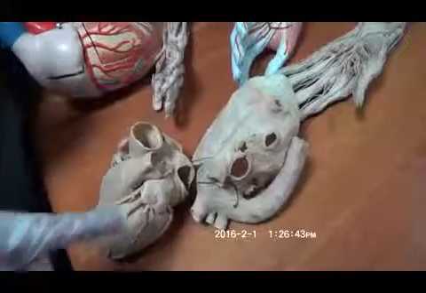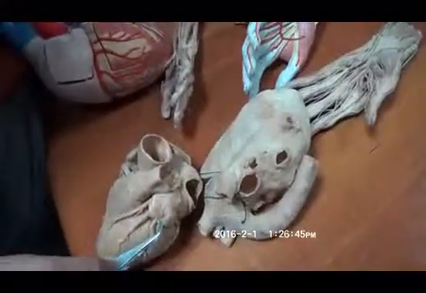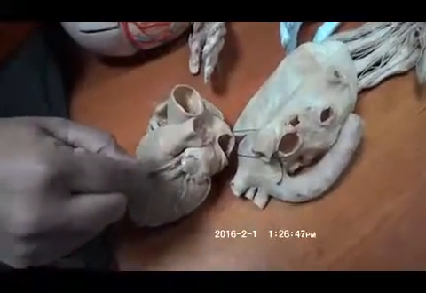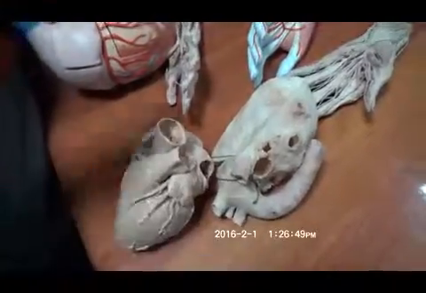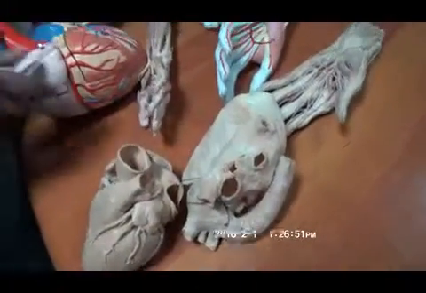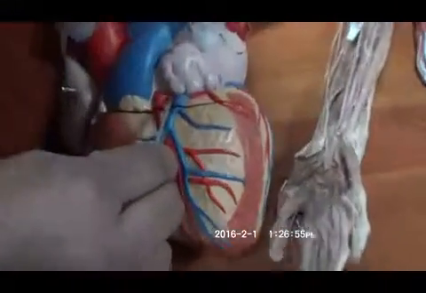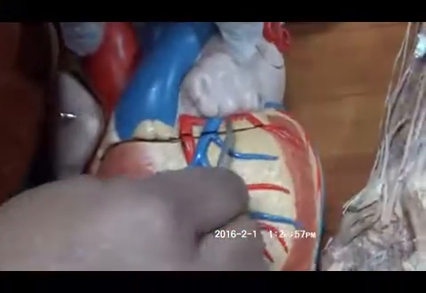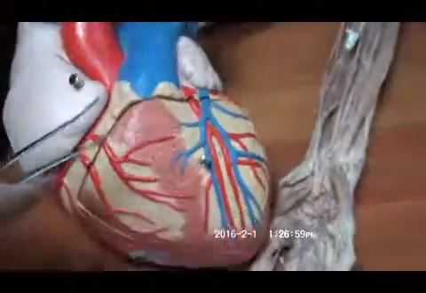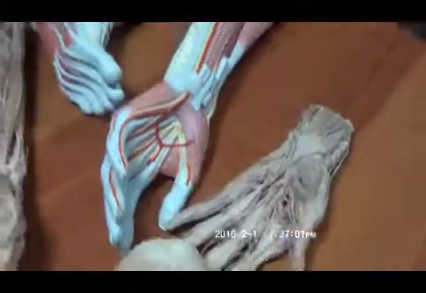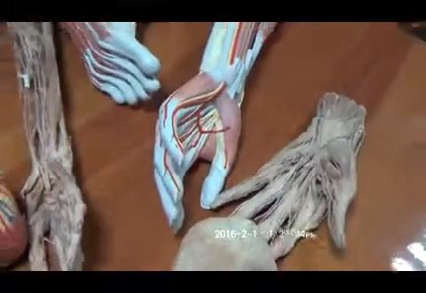And this is the circumflex going. It is not seen behind the auricle. You can't see this. Its auricle is in front; behind the auricle you find the left circumflex. After giving this, you can say it as the circumflex. Okay. So this is about the heart, the coronary vessels and then the veins.